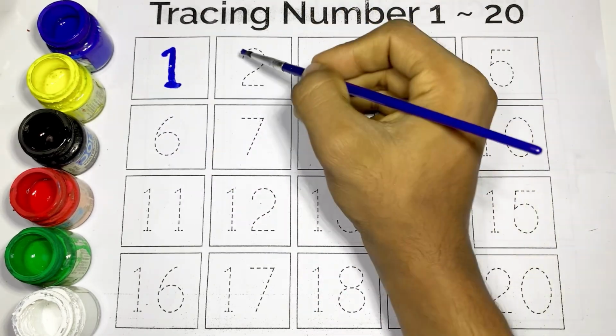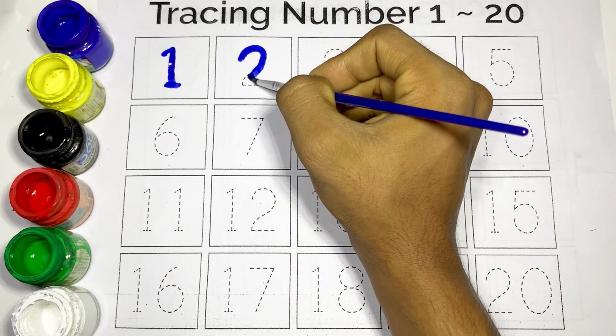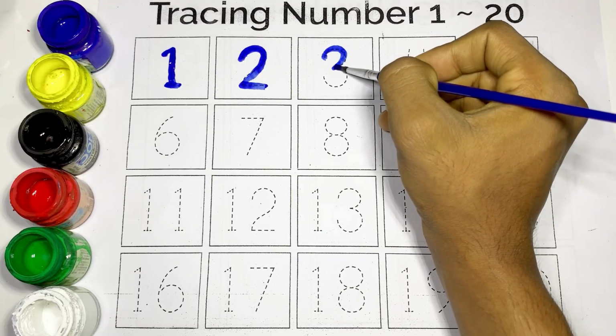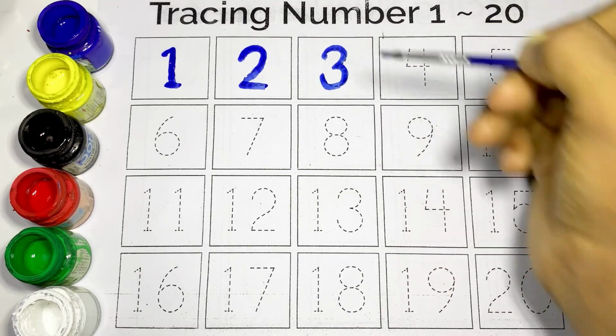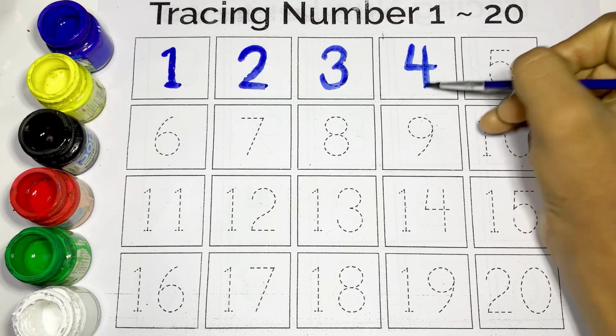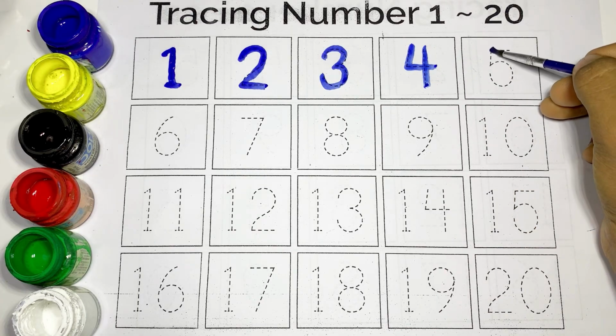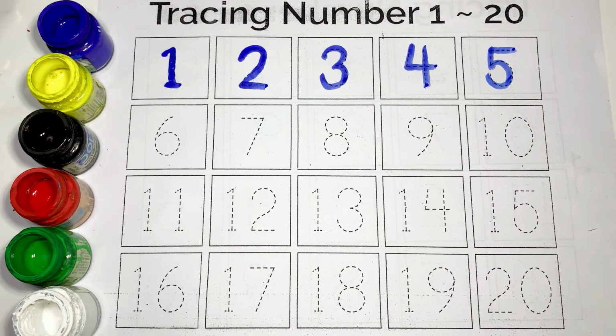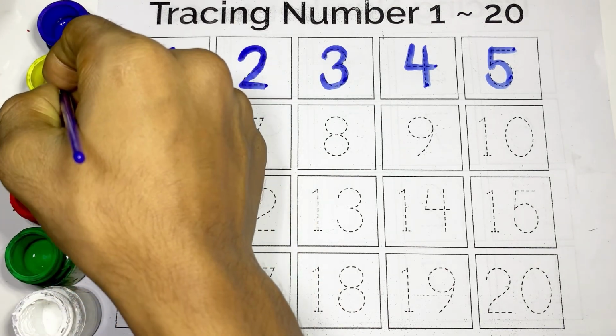O N E, 1. 2, T W O, 2. 3, T H R E E, 3. 4, F O U R, 4. 5, F I V E, 5. Kids, now draw 6. The numbers of 6, and here is yellow color.